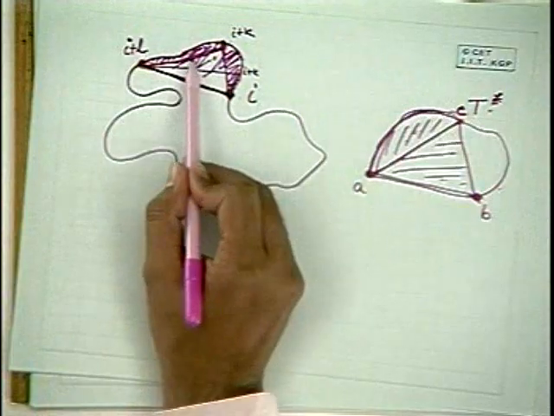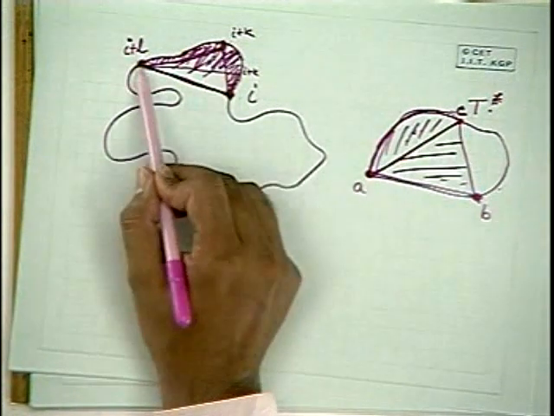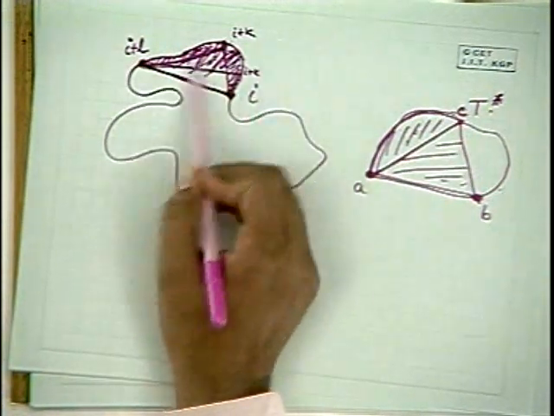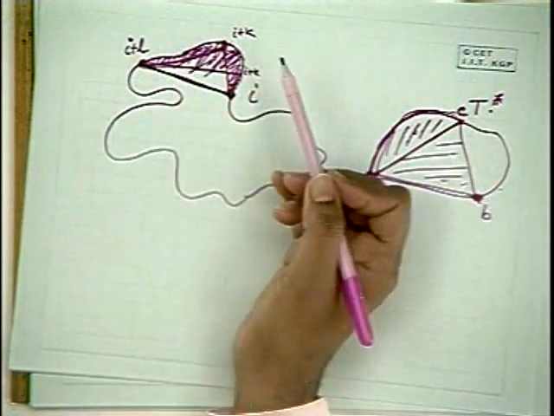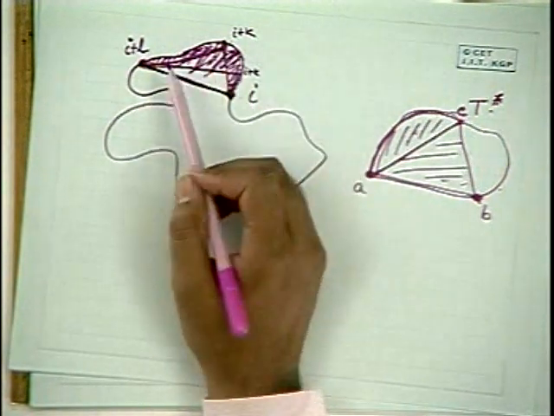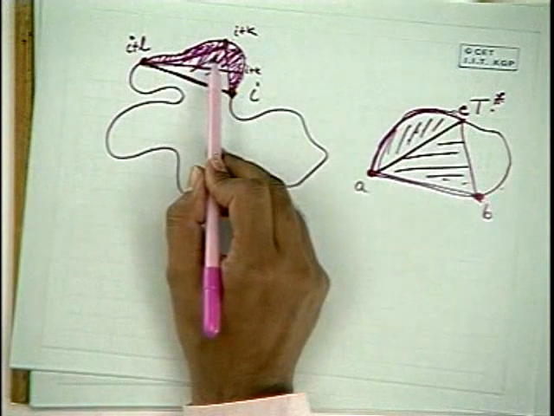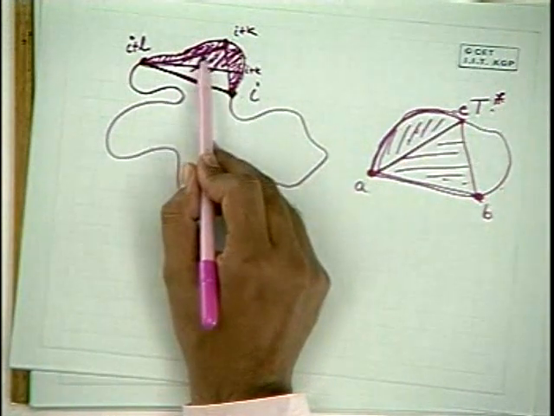And where is the dynamic programming? Dynamic programming is where you keep the value of the optimal triangulation of this part in a table, just like what we did in matrix chain multiplication. We kept the value of the subproblems in a table, in a two-dimensional matrix. That is what we will do here also. All the lower subproblems, we will keep their values in a table.